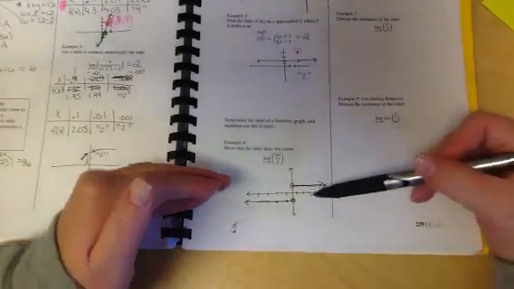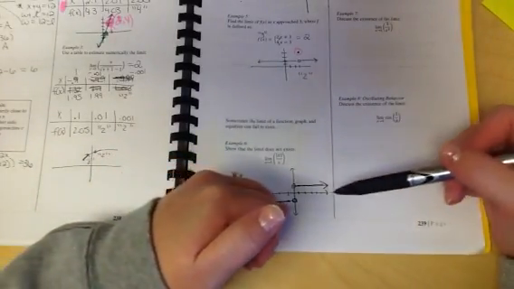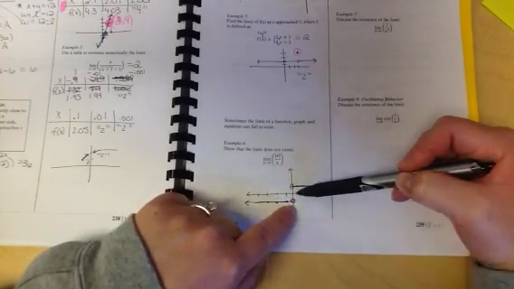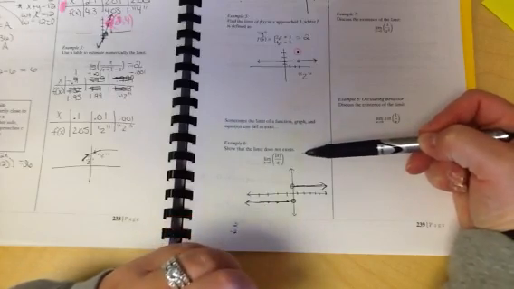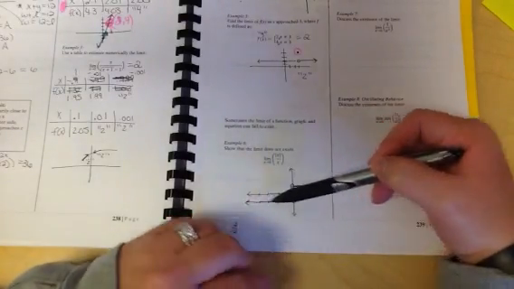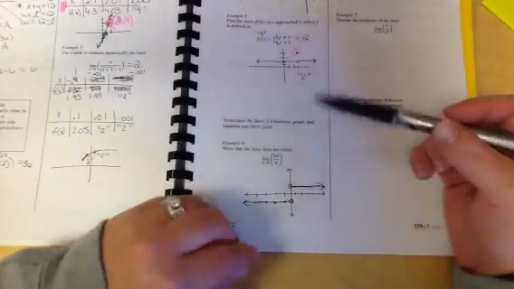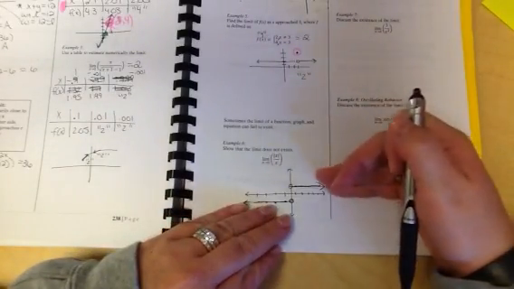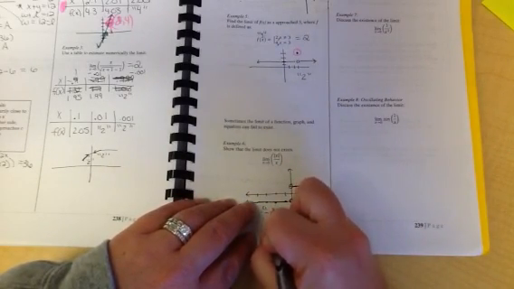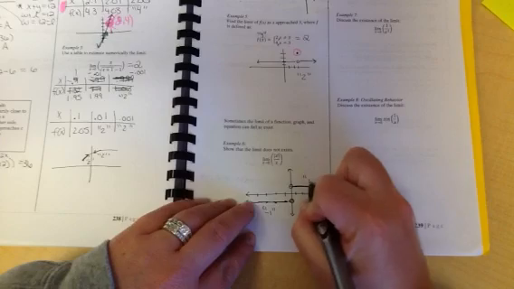If I'm going towards this point from the left, like this, I'm going towards 0. Sorry, I'm going towards -1. And on this side, the graph itself is going towards -1. And if I go from this side, my graph is going towards 1. So this graph is going towards -1, and this graph is going towards 1.